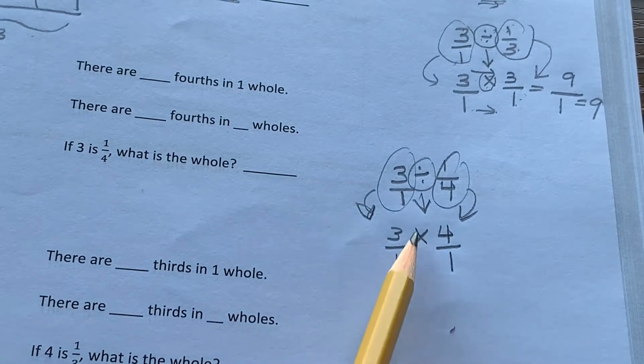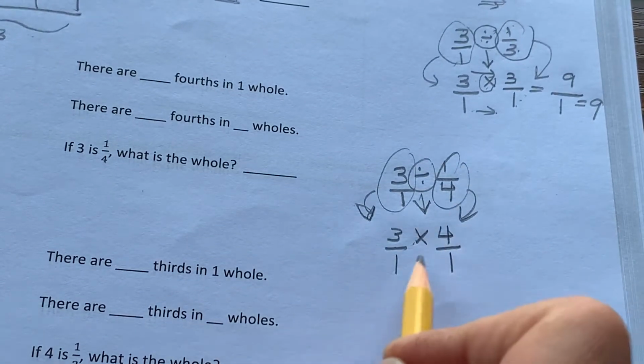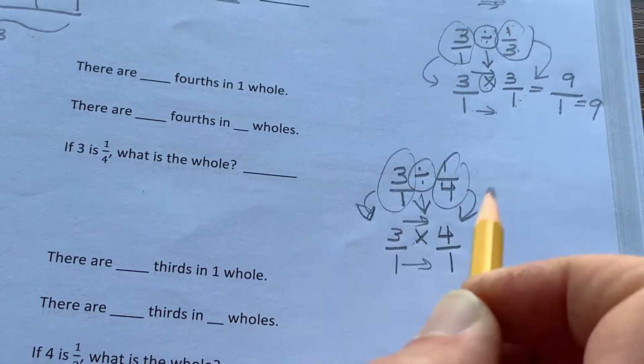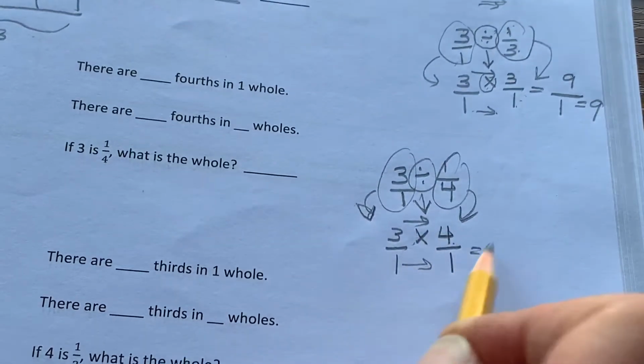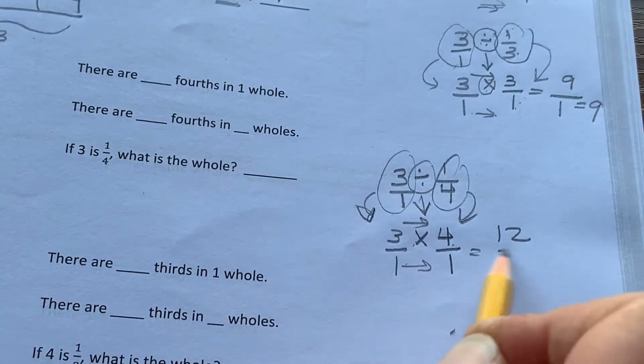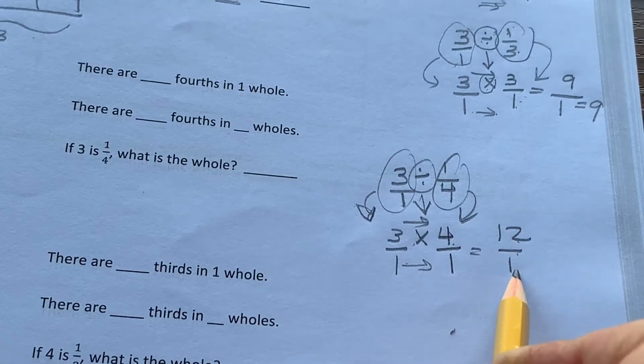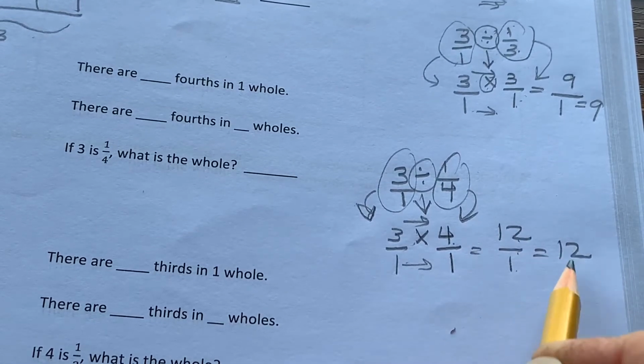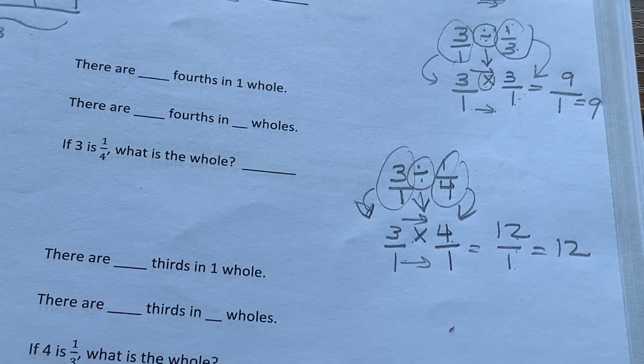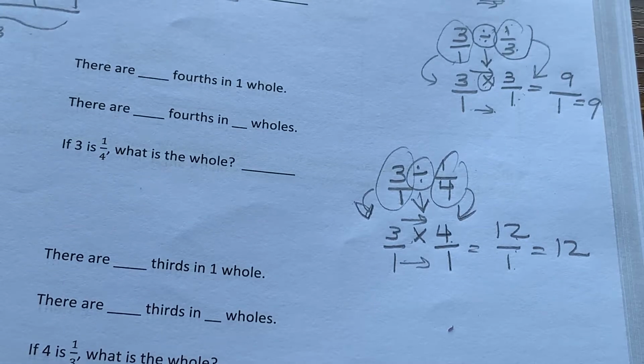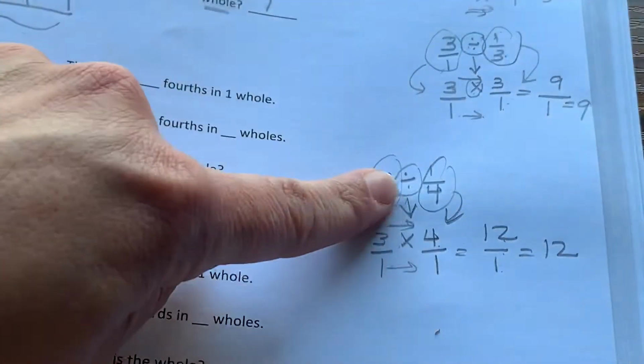Now, I have a multiplication of fraction problem, and I can multiply straight across. 3 times 4 is 12. 1 times 1 is 1. 12 divided by 1 is 12. So I know our answer, or our product, or I should say our quotient, because it's a division, is going to be 12. So now let's go back here and draw it.